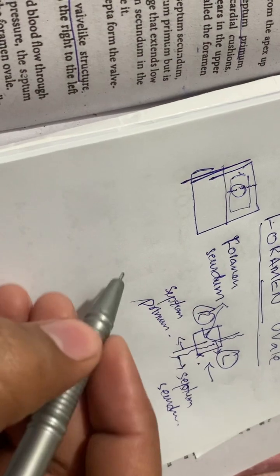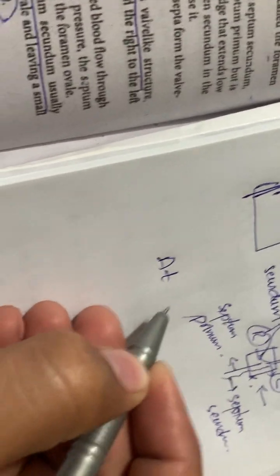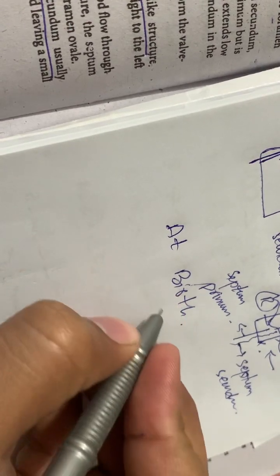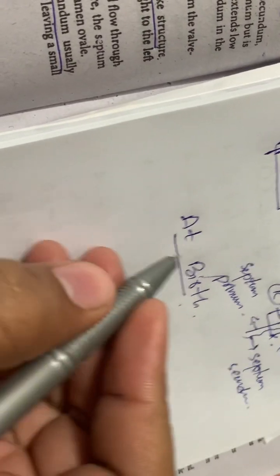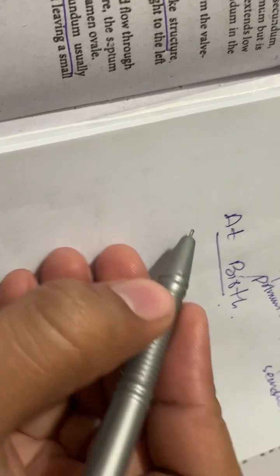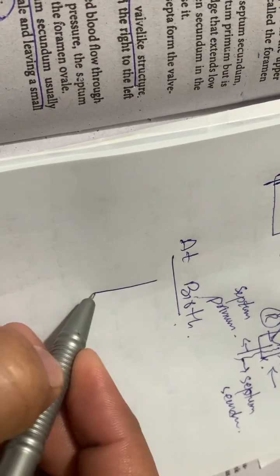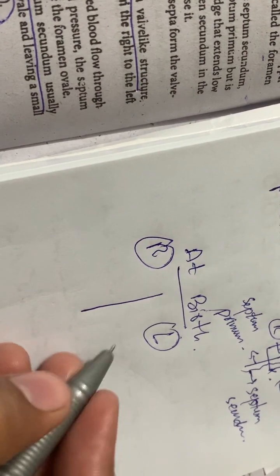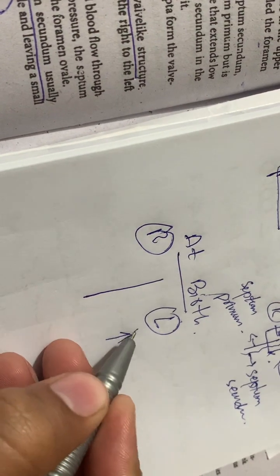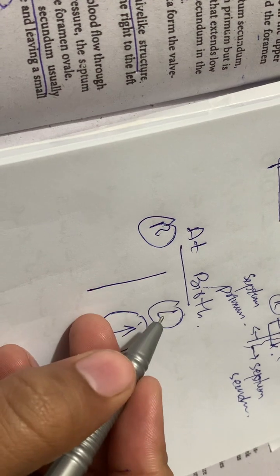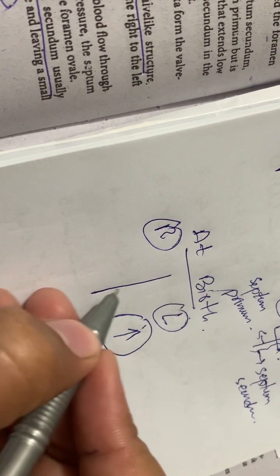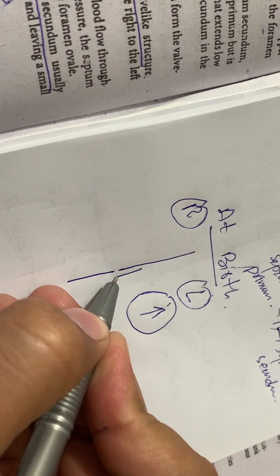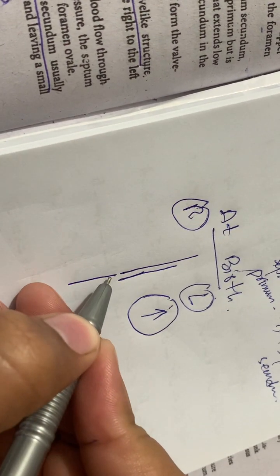At the time of birth, something very important happens. As the baby is born, the pulmonary blood flow increases, which ultimately leads to increased pressure in the left chamber. This is the first wall, and this is the second wall.